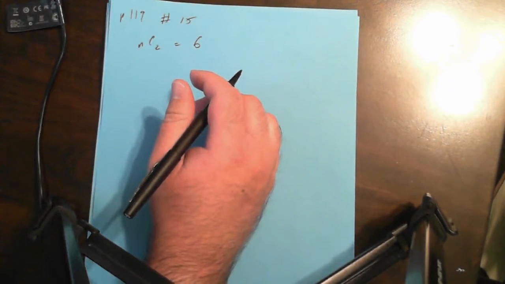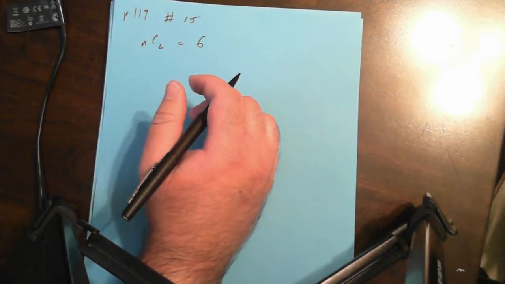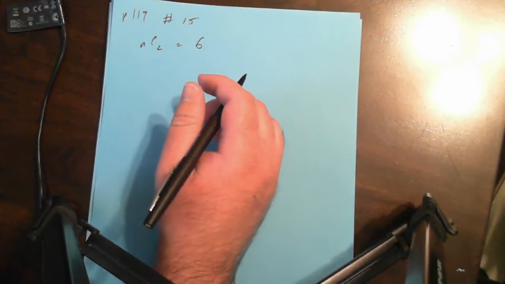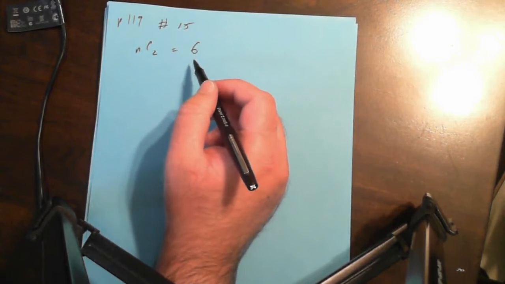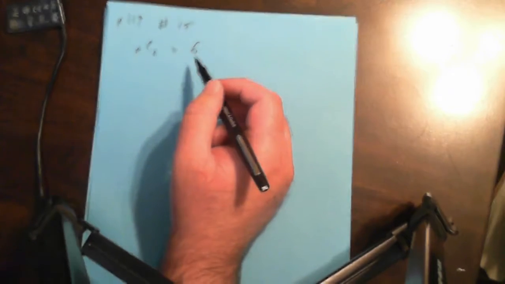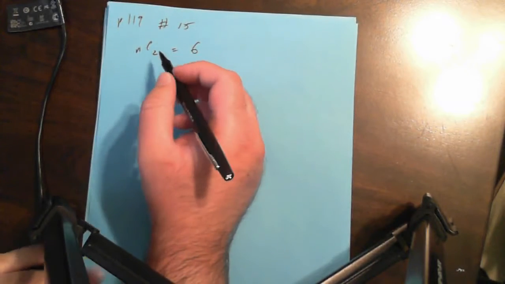Alright, so here we're looking at page 119 on the combinations section 15A. I'm going to do one that's just slightly different. I've just changed this number. The process will still be the same, so you can solve it using the same technique.